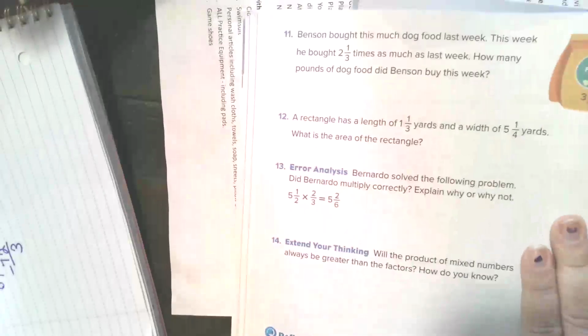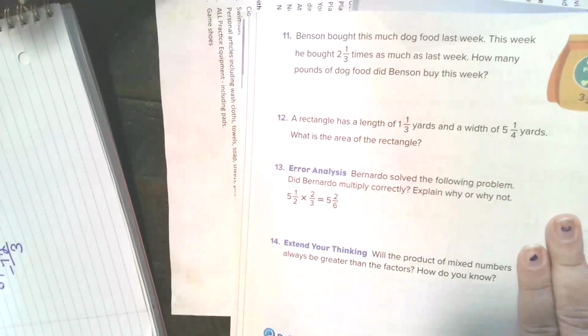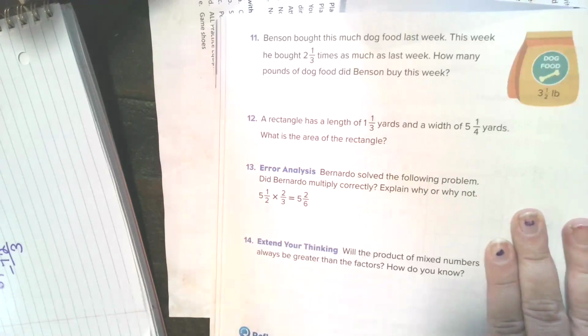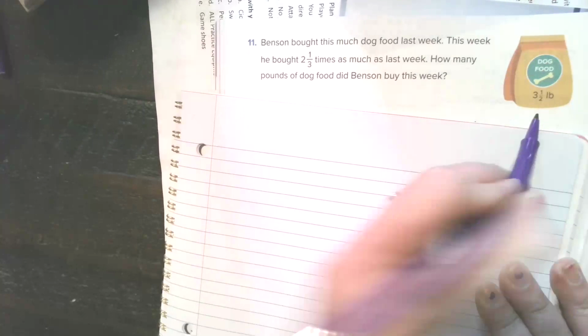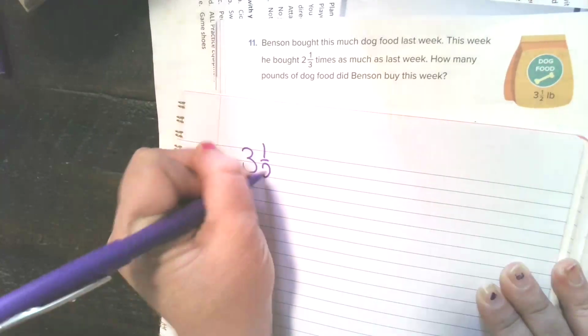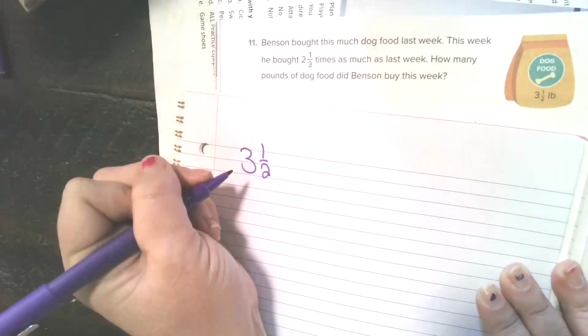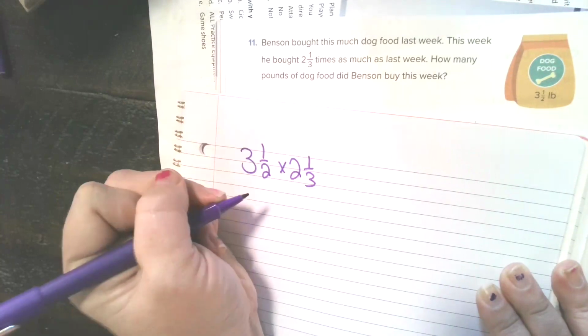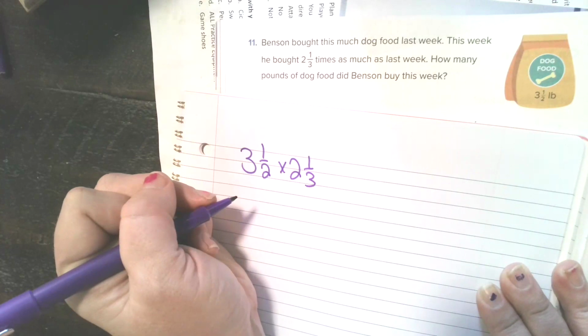All right, and then let's turn the page to page 112. I'll go ahead and do number 11 with you. Benson bought this much dog food last week, so it looks like he bought 3.5 pounds. So 3.5 pounds. This week he bought 2 1/3 times as much. How many pounds of dog food did Benson buy this week?